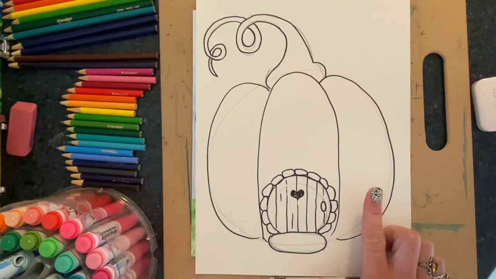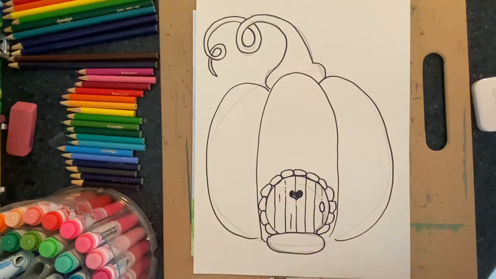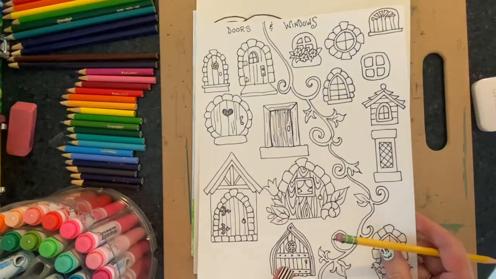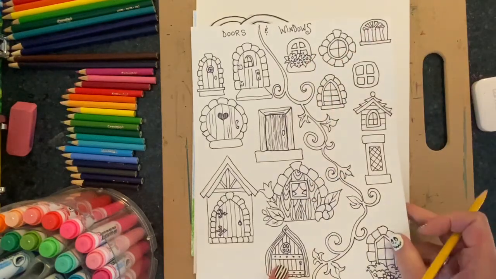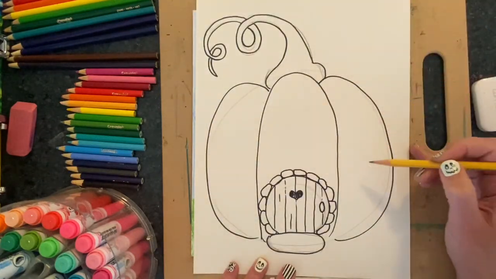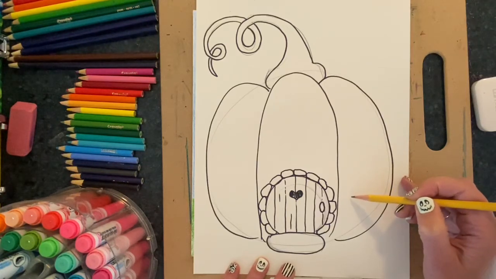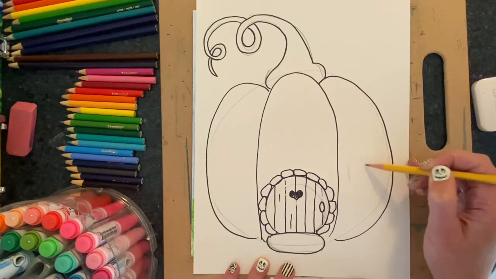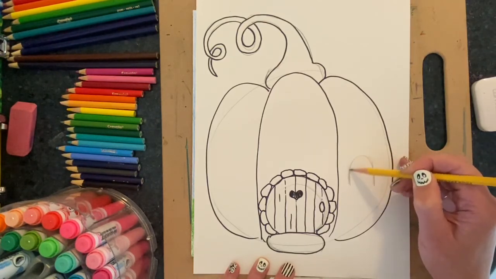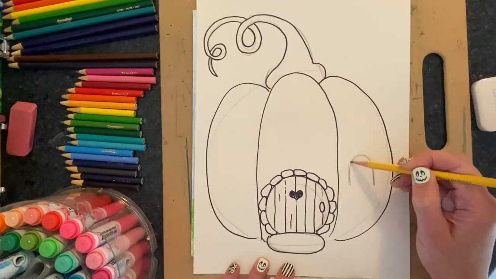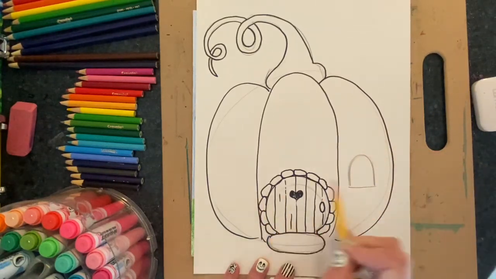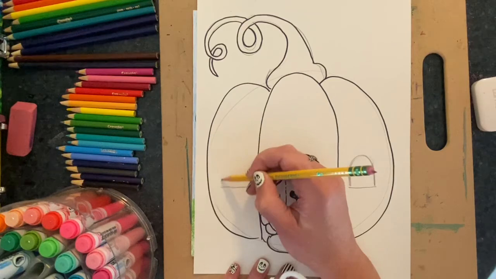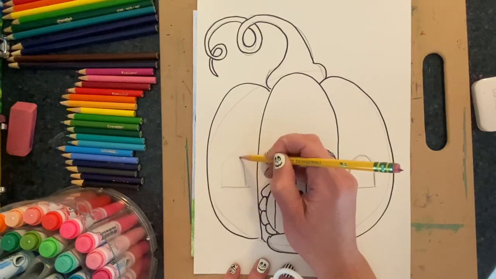Need to add some windows, maybe one on each side of our door. And there are many different shape windows that we can do. I think I like this one right here. So I'm going to make that a little bit, should be almost even, maybe a little bit higher than the door. And I draw a curved line that's straight at the bottom. Now what I do over on this side, I'm going to do on this side. Curved line, try to match that door.